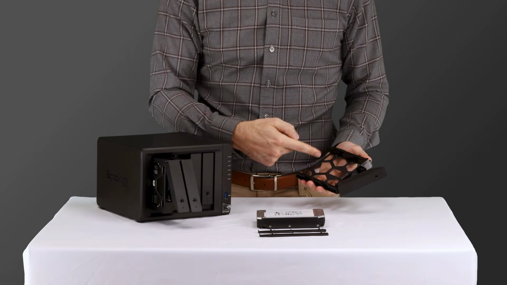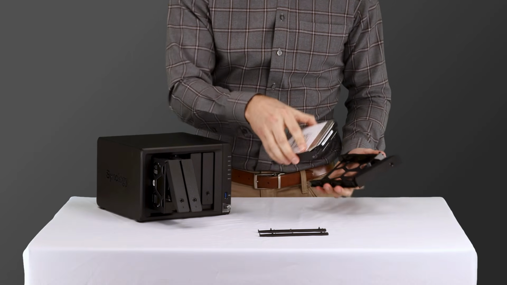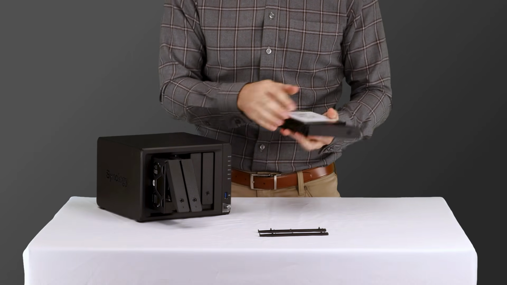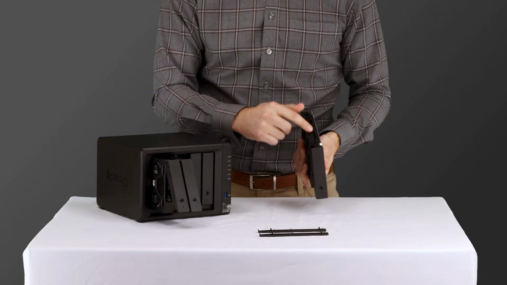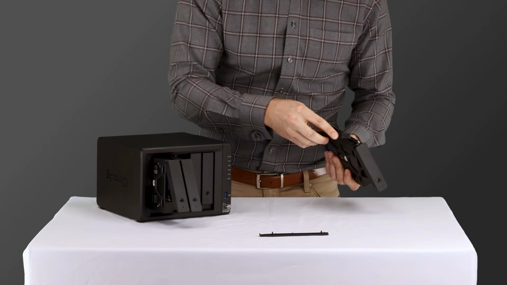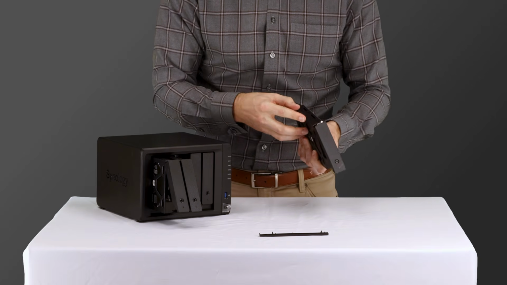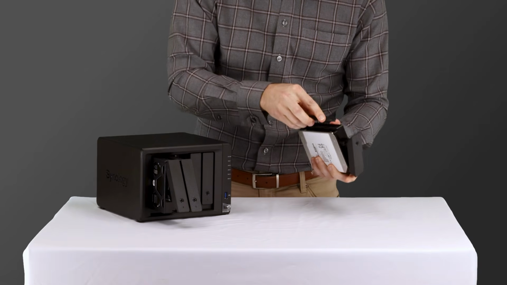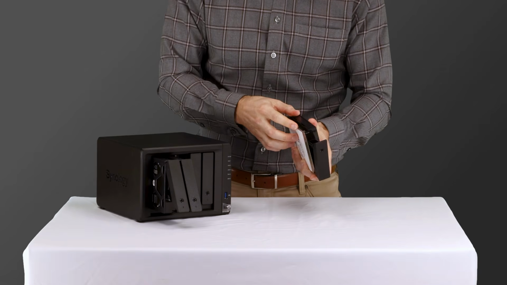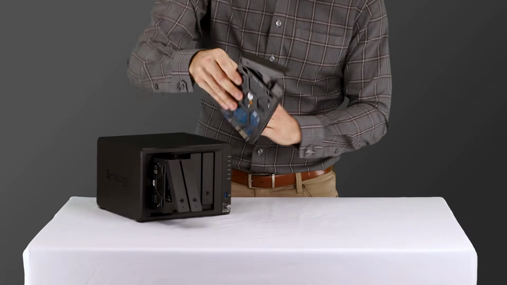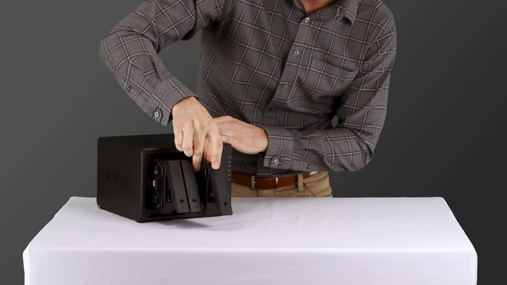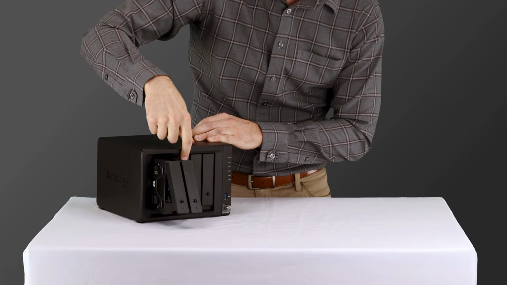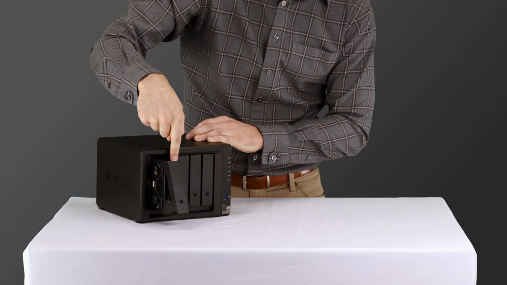Installing a hard drive into a tray is pretty straightforward. All we have to do is set the hard drive in the tray and make sure it seats all the way to the bottom. That way the holes on the sides will line up. Then we fasten the hard drive in place using the included brackets. There's one on each side. Once they click into place, the hard drive is ready to be reinstalled into the NAS. Slide it all the way in, click to close.